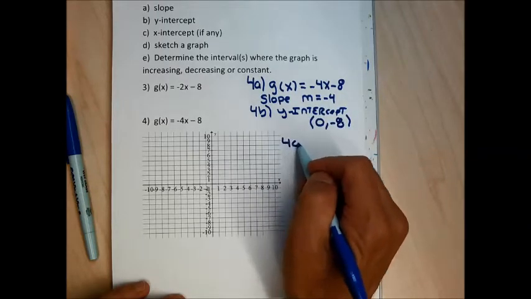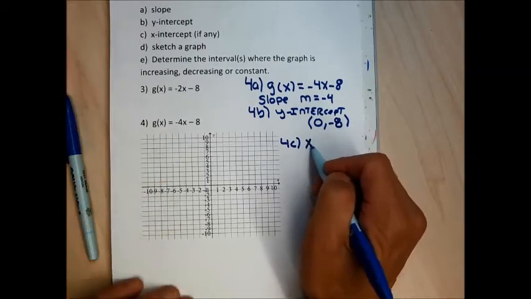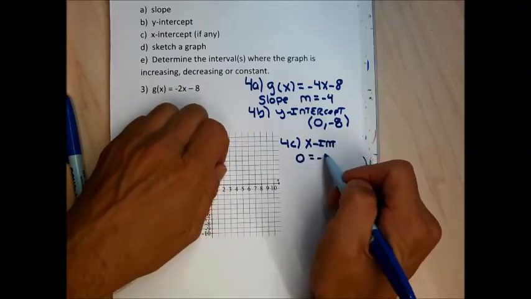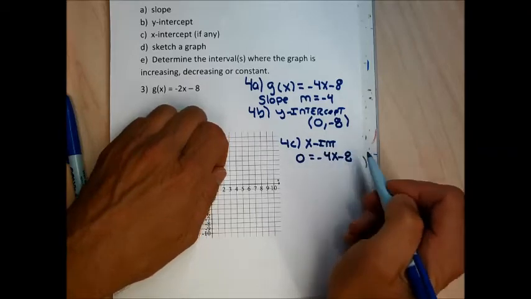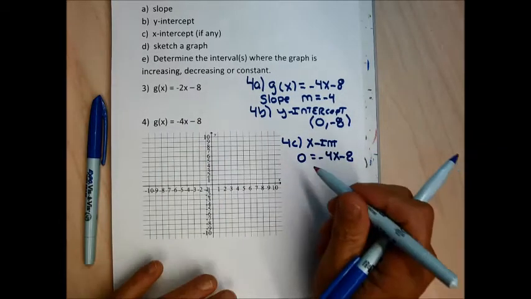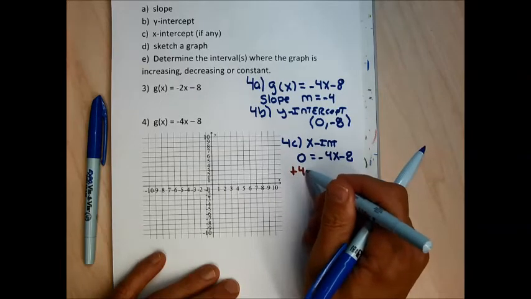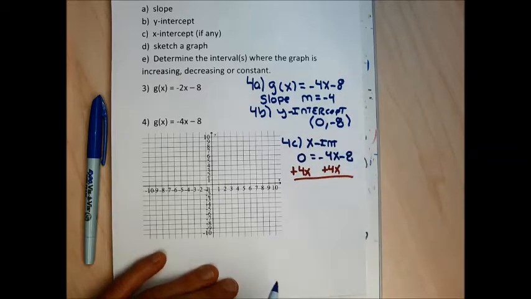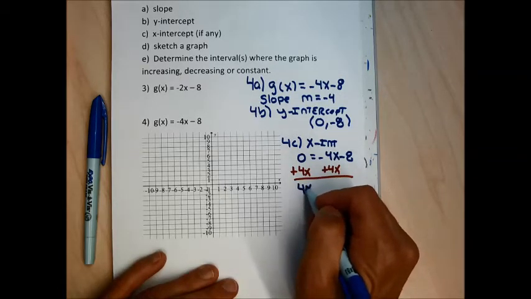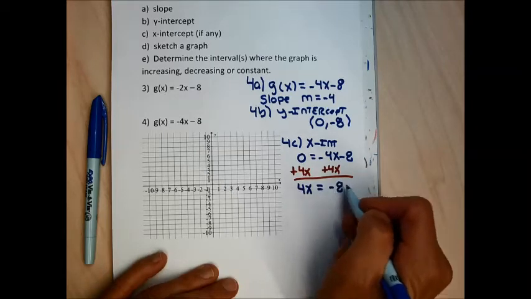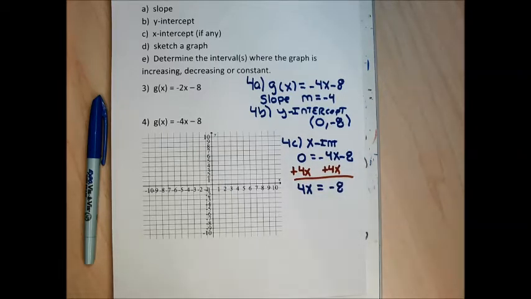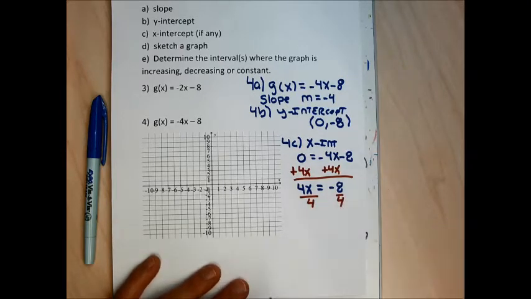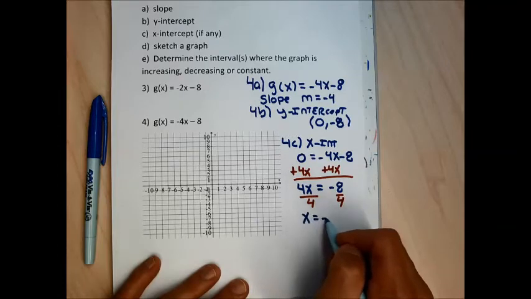For part C, to find the x-intercept, I replace the function symbol with 0 and get 0 equals negative 4x minus 8. I'm going to add 4x to both sides and then divide by 4. I need to get the letters on one side, the numbers on the other. I want the number in front of the x to be positive. That's why I added 4x to both sides, to get the letters on the left side, the numbers on the right side. And now I'm going to divide by 4. My algebra is going to give me x equal to negative 2.